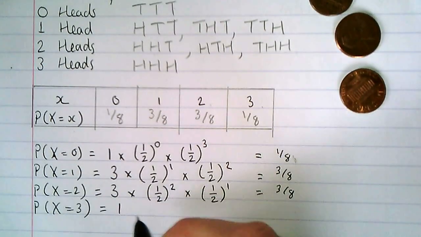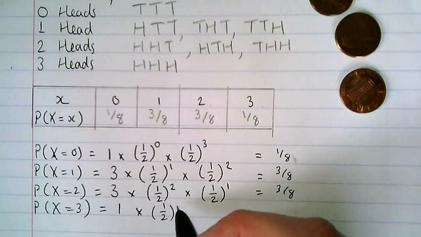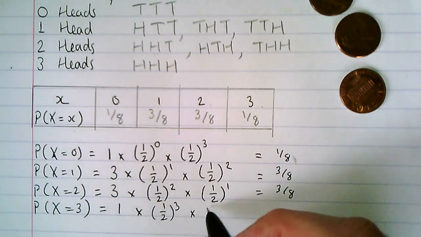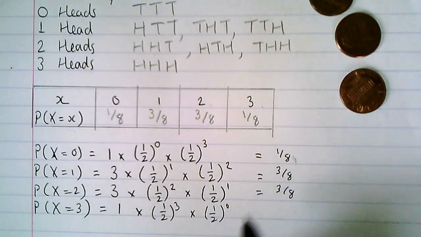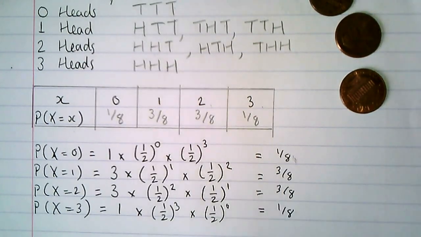And then finally I want 1 lot of a half to the power of 3, so that's probability of a head, I want 3 of them, times by probability of a tail, I want 0 of them. So again, this is a placeholder, isn't it, because a half to the power of 0 is 1. But what this does is it does help us to come up with a generic way of writing this. So a generic approach that we can use to work out these probabilities no matter what the situation.